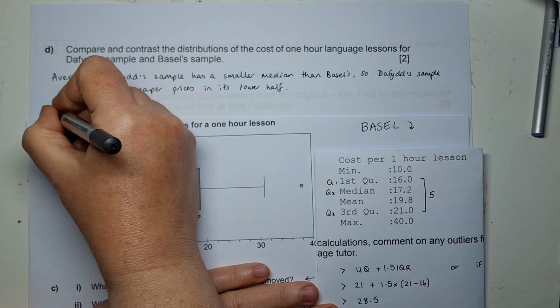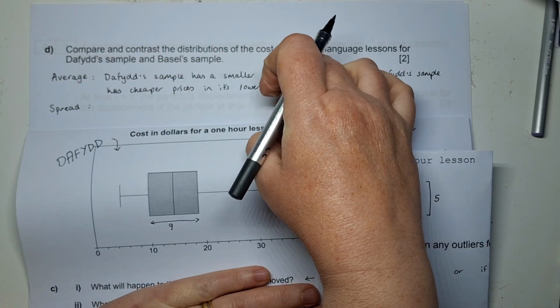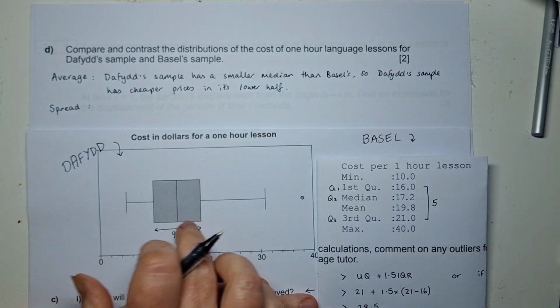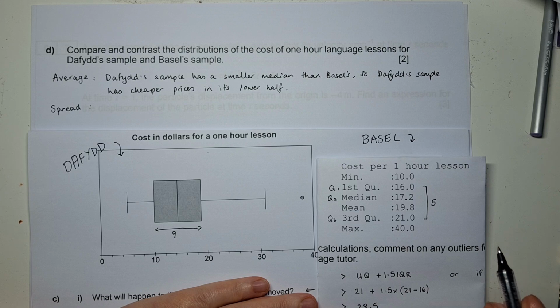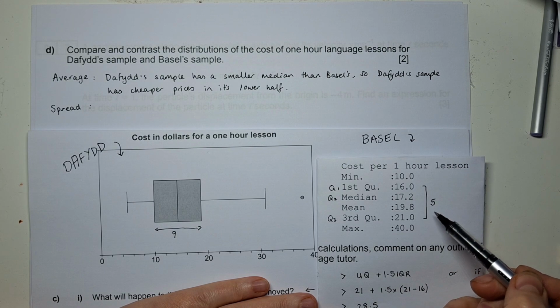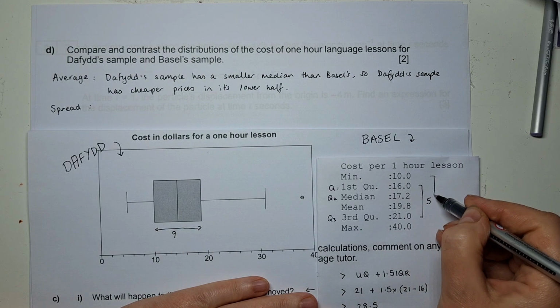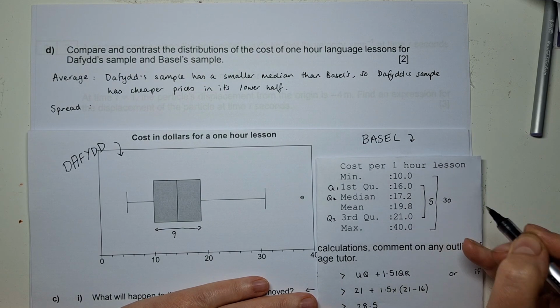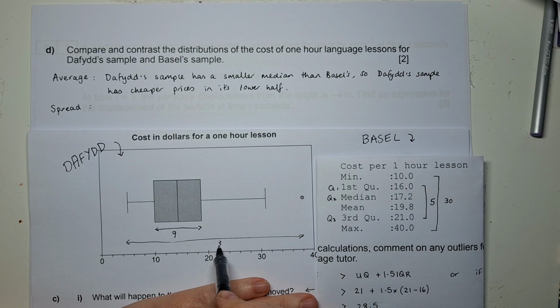In terms of the spread, you could comment on the standard deviation. Well, we can't here because we don't know either sample standard deviation. You could comment on the interquartile range, which we can do. Now, the interquartile range there was 5, and here it looks like it's about 9. Or you can comment on the overall range, which there is 30, and here that looks like it's going from about 5 up to about 38. So maybe that's about 33-ish.